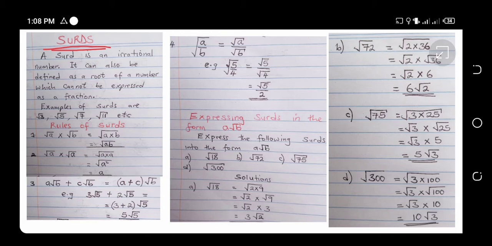Now this rule, we can illustrate it with an example. Like here, for example, 3 root of 5 plus 2 root of 5. How can we simplify this? We are going to use this rule. When you check, root of 5 is common.